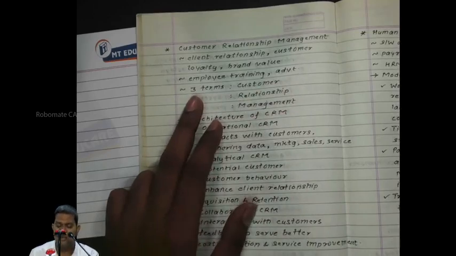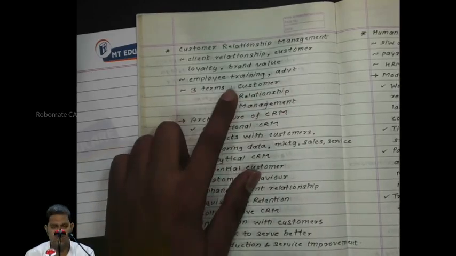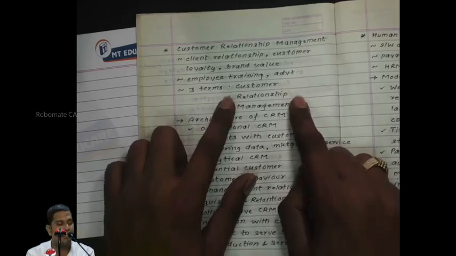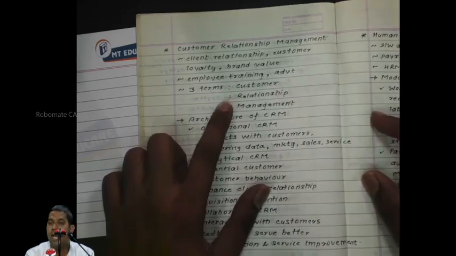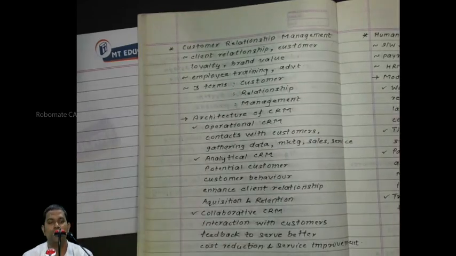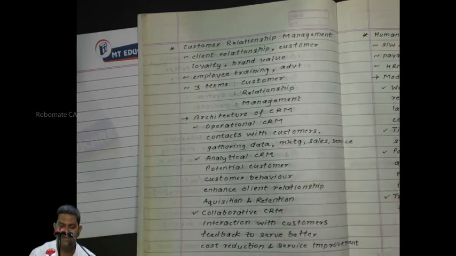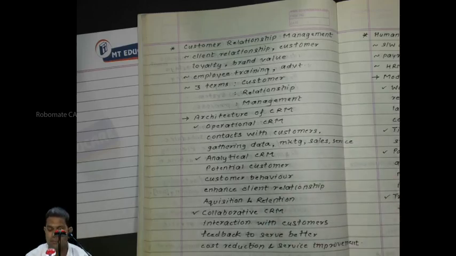Now, these three terms are very important. Customer, understanding who your customer is. Now, this is very simple. If you read also, you will understand. Relationship is how you can maintain a relationship with them, and management is when you get an opportunity, how you manage that particular opportunity. Then, what is the architecture of CRM?